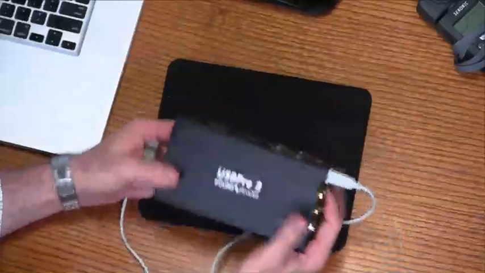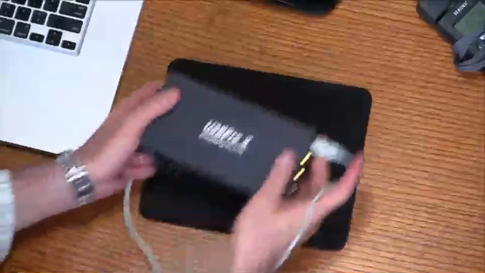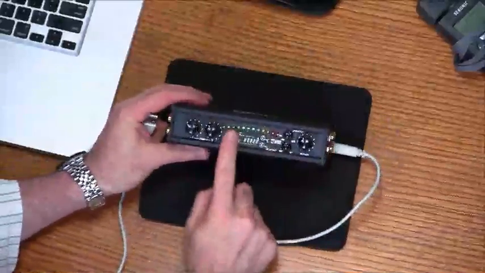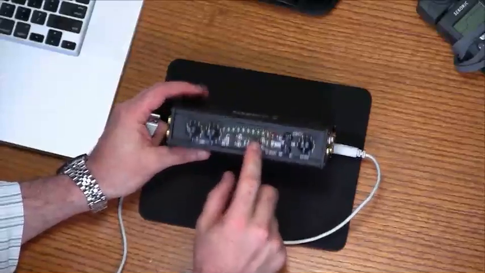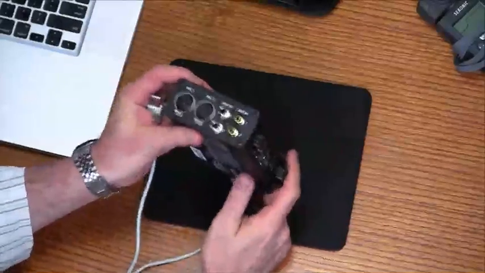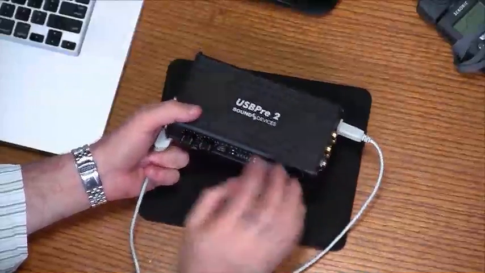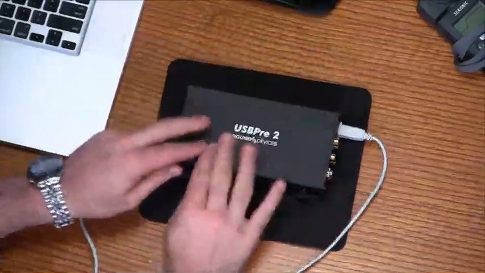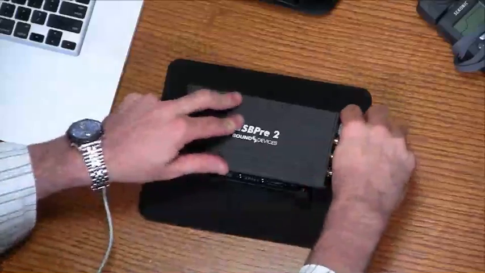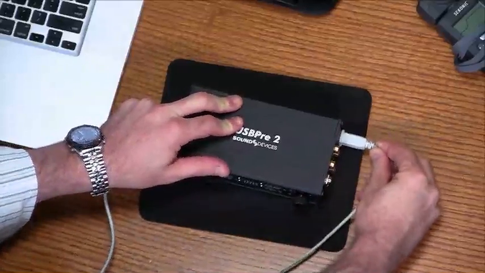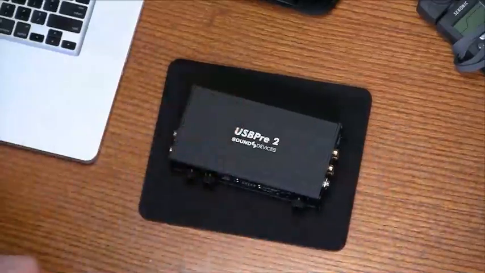It's $650, so this isn't the little USB. But if you're getting serious and you decide you need the one, the preamps in here are way nicer than anything else you're going to get. They're warm. They're full. It's just a way better sound. Once you get used to this kind of stuff, and I will admit I have a lot of Sound Devices stuff, so I really like it. And so anyway, that's it.